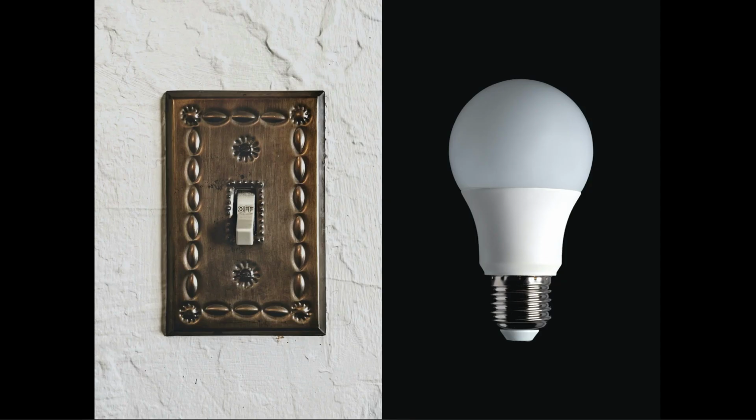So, think of a light switch and a light bulb. We flip the light switch to see the result in the light bulb. So in this scenario, the light switch is our independent variable, which we manipulate up or down to see the outcome in the light bulb, which is our dependent variable.